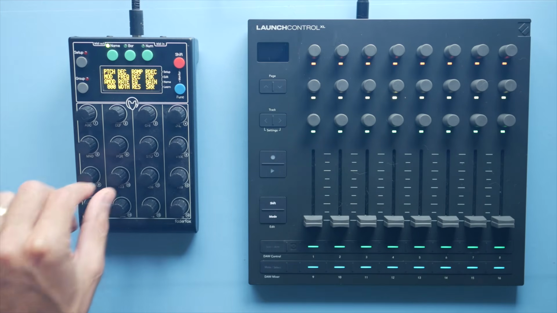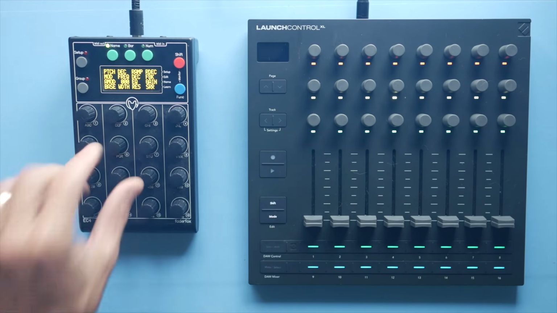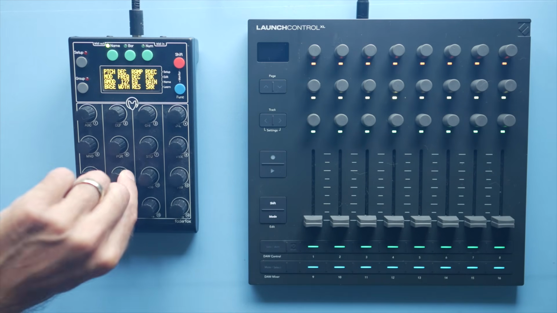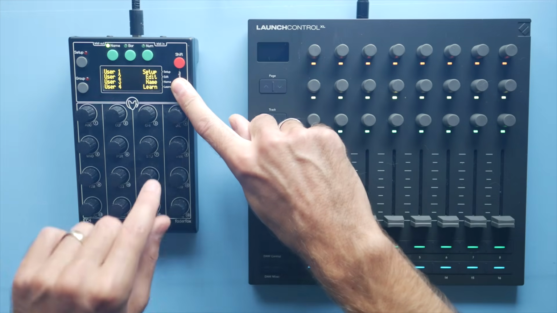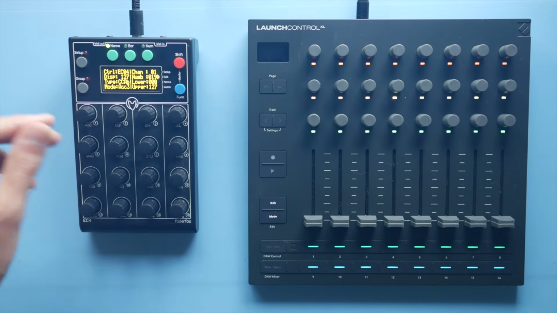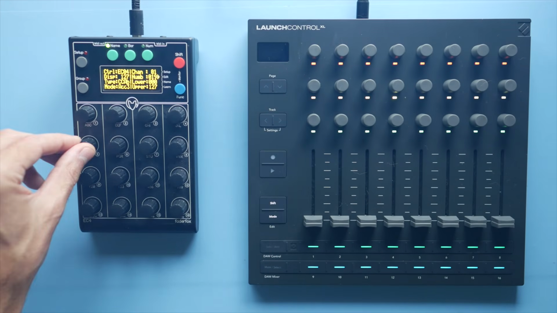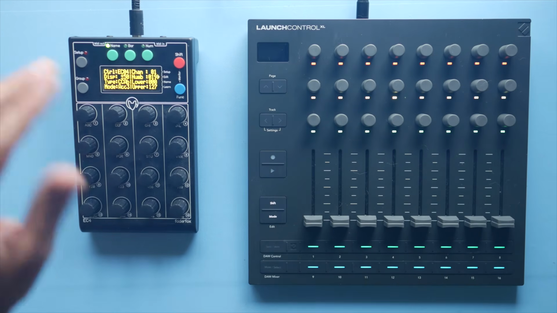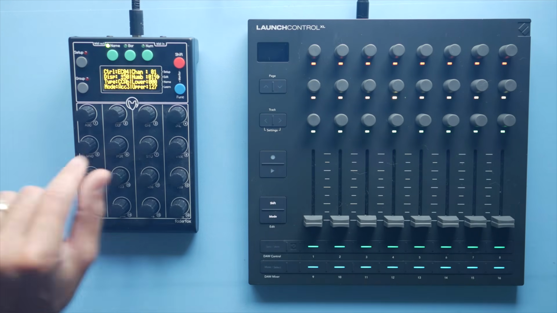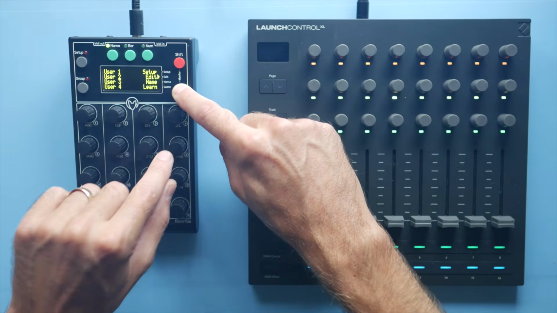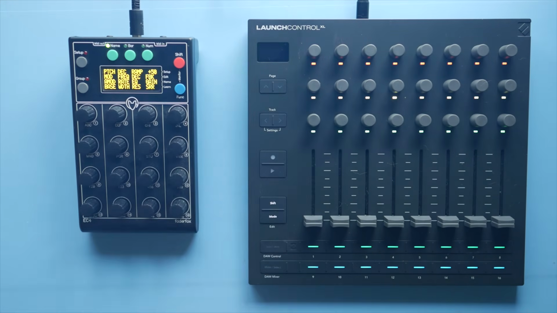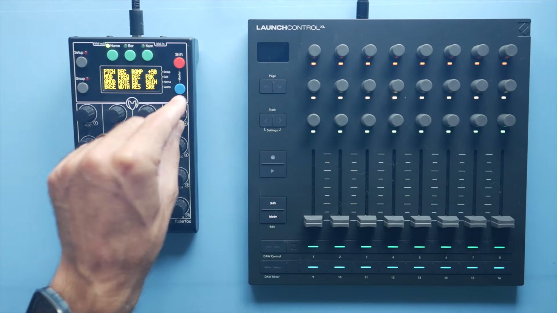And when I turn the knobs, a parameter value will go up and down. It doesn't always have to go between 0 and 127. You can go into the edit menu and choose a different way to display these parameters. So for example, from -50 to +50. So if we go out of the edit menu now, this goes from -50 to +50. So there are different ways of displaying these parameter changes.